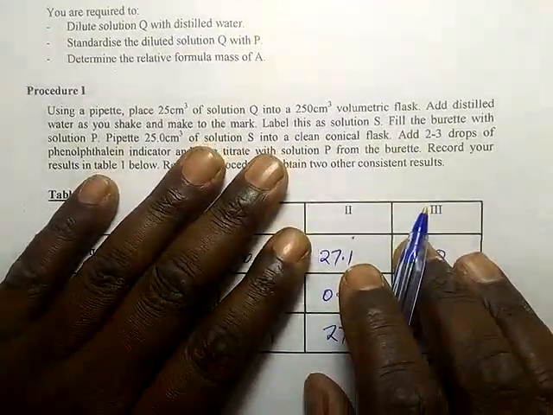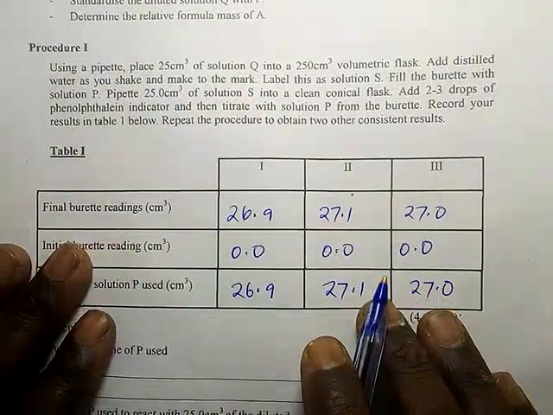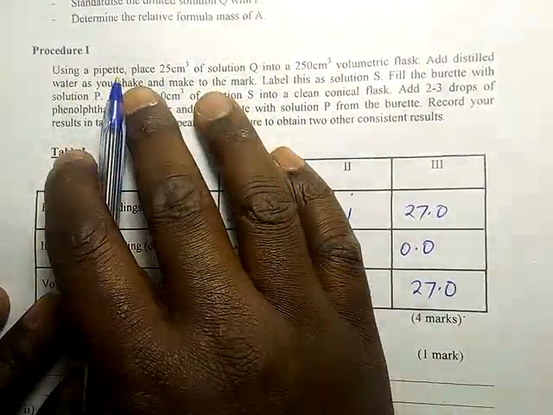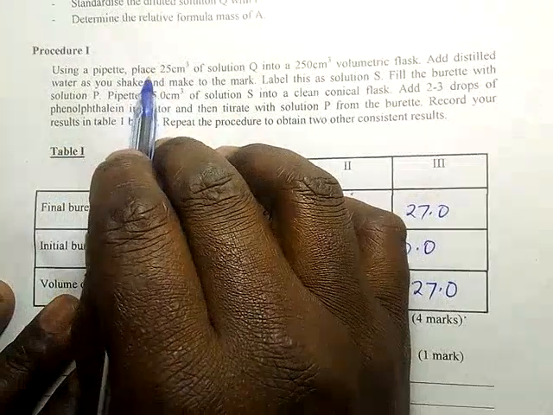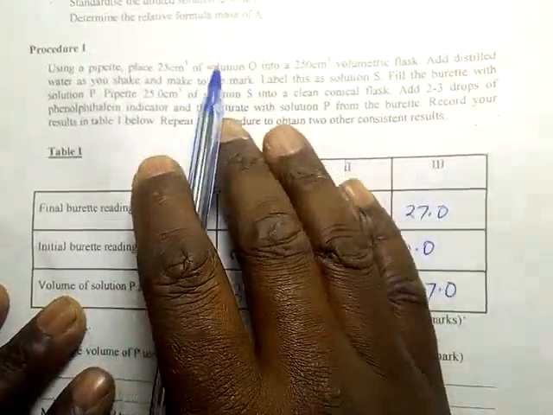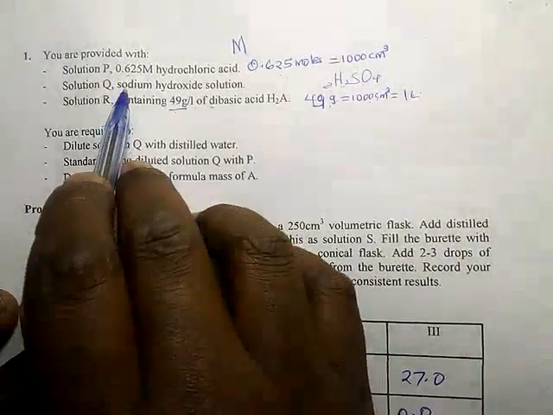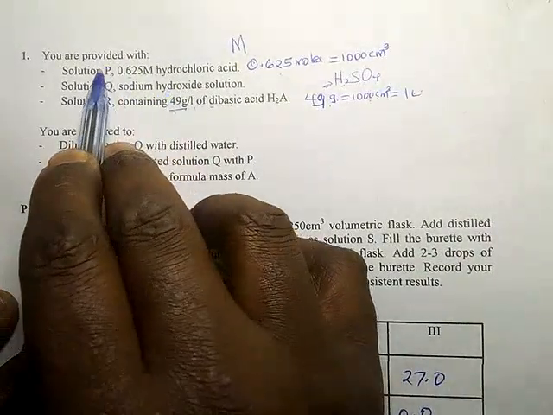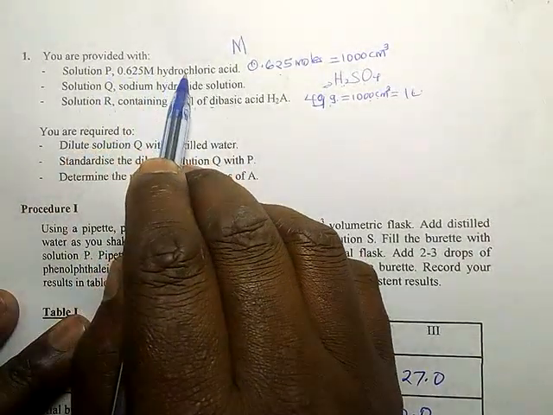Procedure. Using a pipette, place 25 centimeters cube of solution Q. Lazima kwanza ushike solution Q ni nini? Solution Q ni sodium hydroxide. Solution P ni HCl. Sawa?